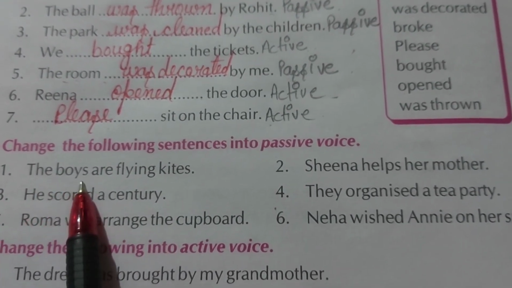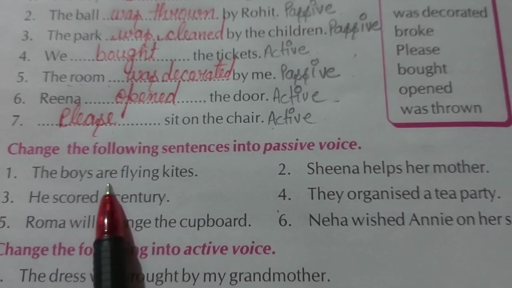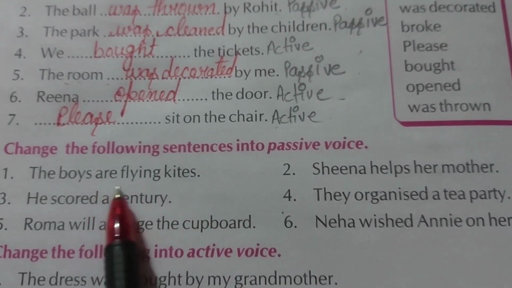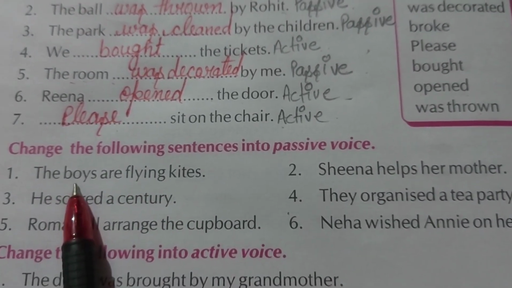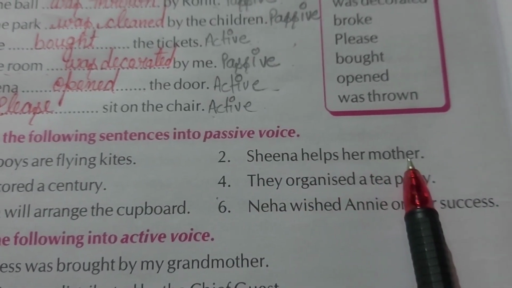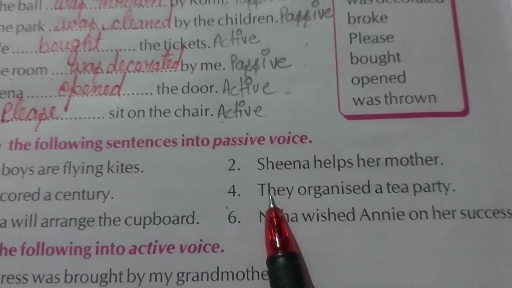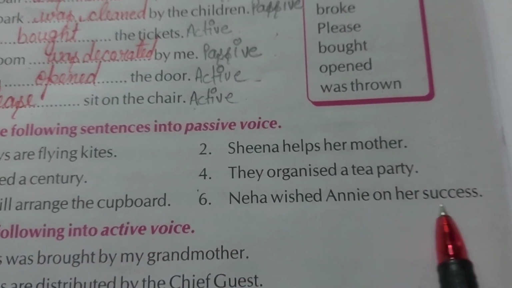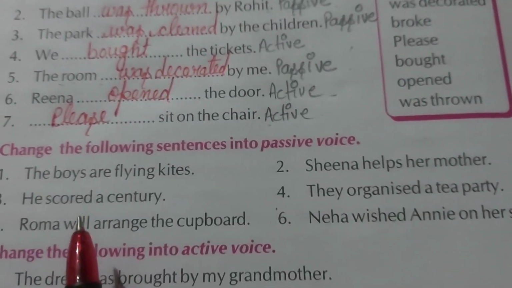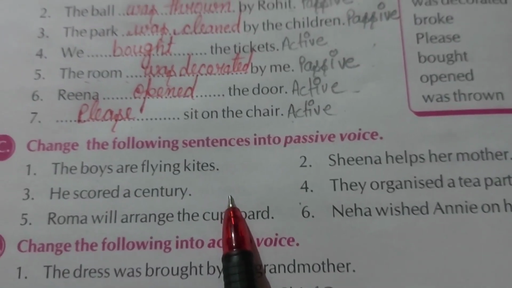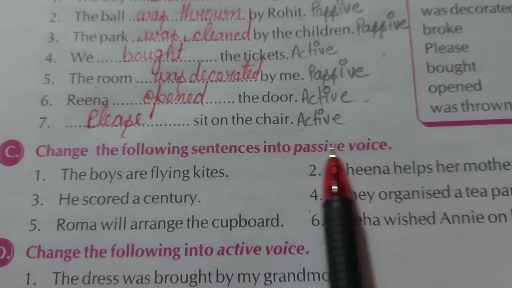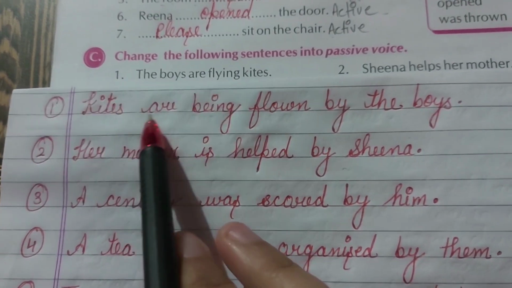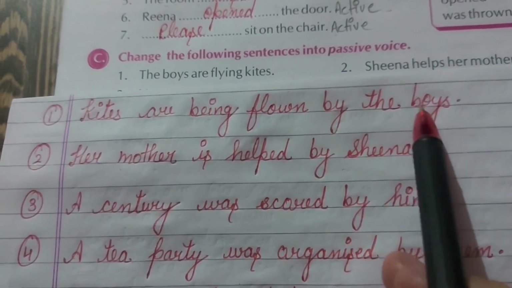Okay. The boys are flying kites. So the answer will be kites are being flown by the boys. Sheena helps her mother. He scored a century. They organize a tea party. Roma will arrange the cupboard. Neha wished Annie on her success. So these are the active voice sentences that you are going to change into passive voice. So here we are. Boys are flying kites. So kites are being flown by the boys.